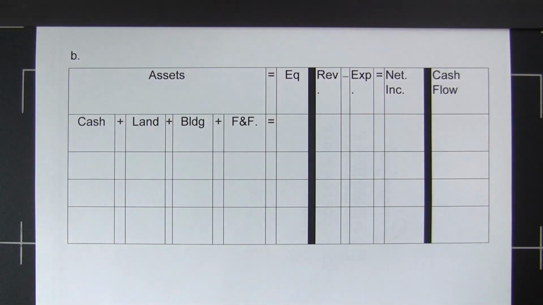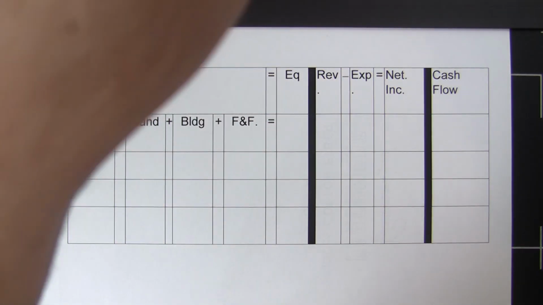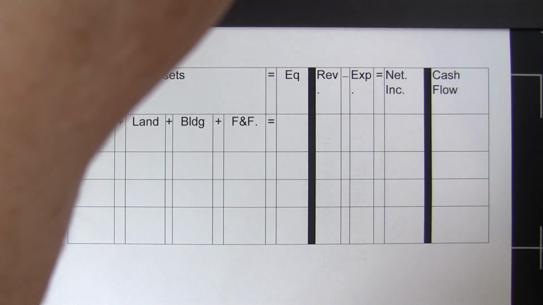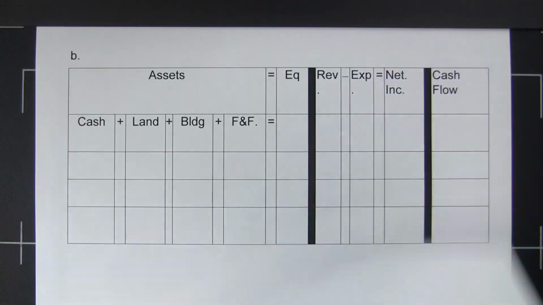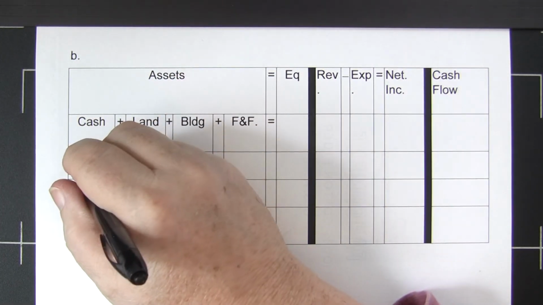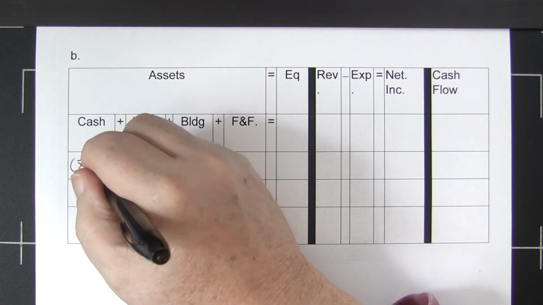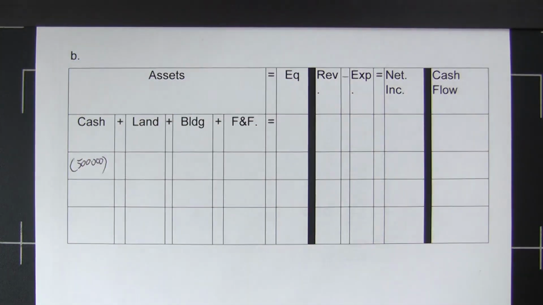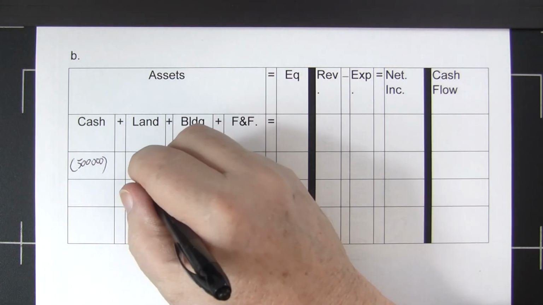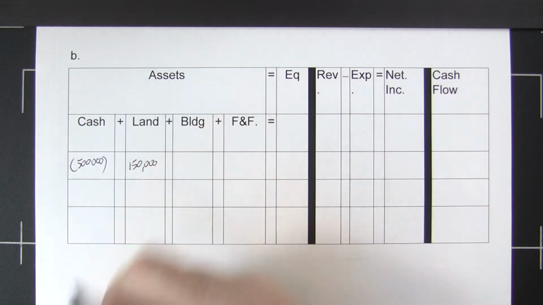Now let's play with this silly little model. Let me change my notes here for a second. Stand by. Well, we bought land. We bought 3 things for 500,000. 150 of it was land, and that's how we're recording it.